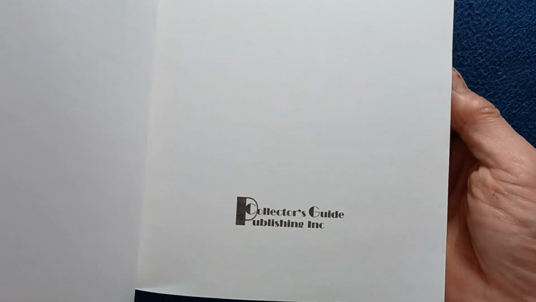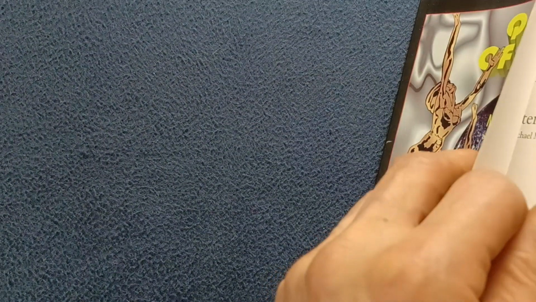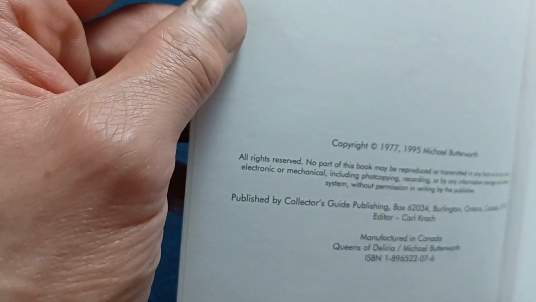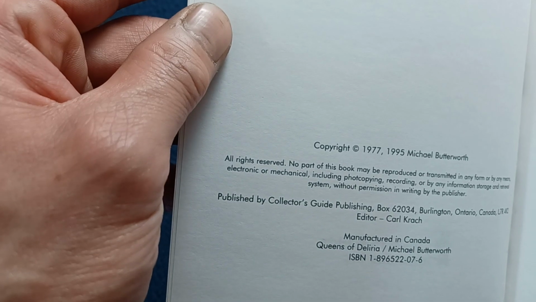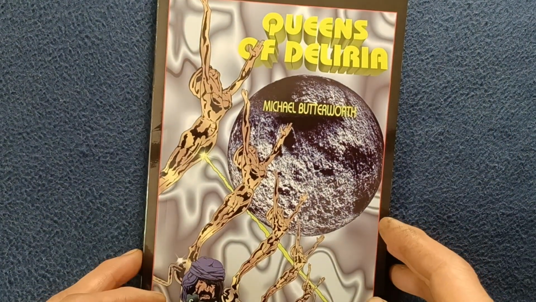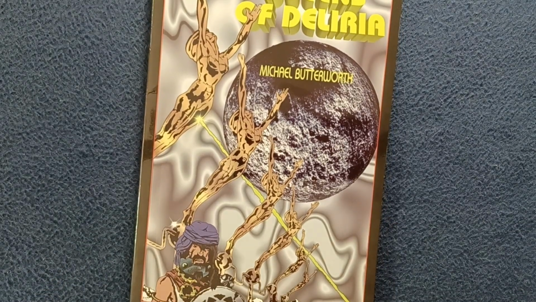And let's start off here. Title page, based on an idea by Michael Moorcock, so giving credit to that author. I'm trying not to show too much there, but you can see here the dedication and the copyright info for your reference, to possibly help you with further location of any copies of this book, because it may be hard to find at this point in time.